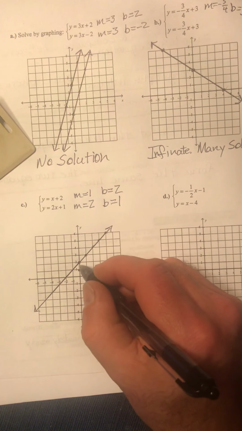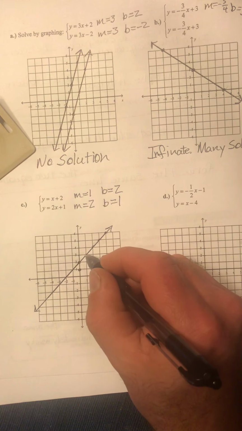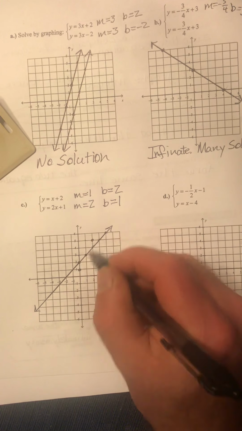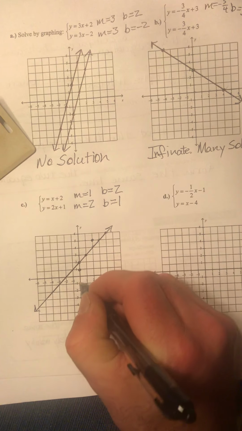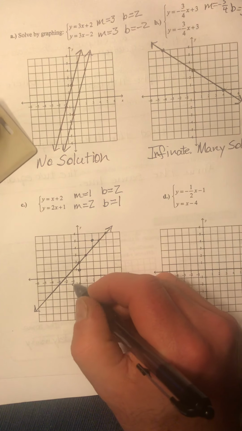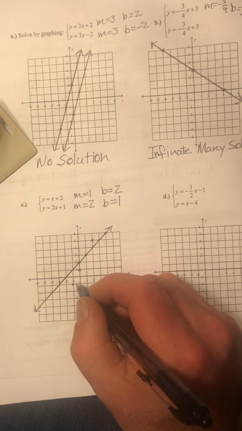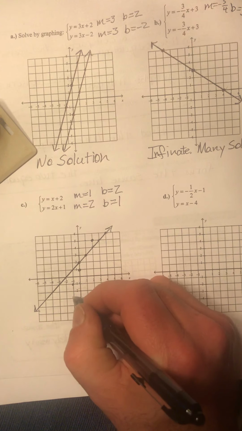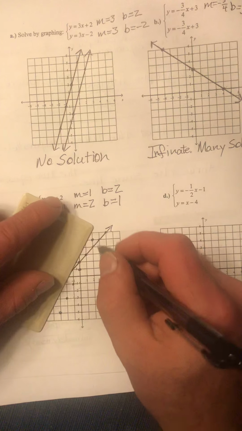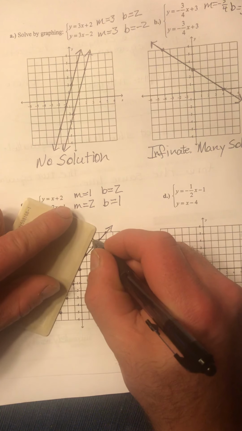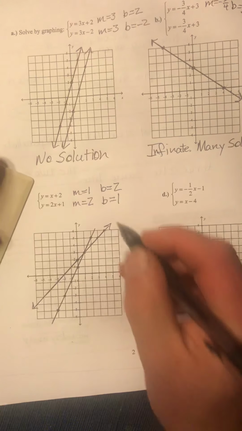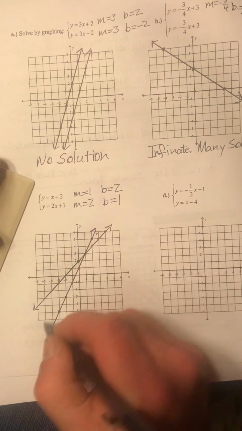Our slope of 2, so rise of 2, run of 1, positive 2, positive 1. If I go down 2, that's -2, so I have to move -1 to the left to cancel out the 2 down. That keeps our slope being positive. Okay?